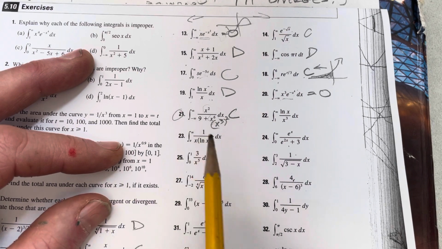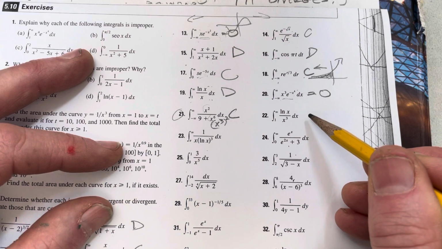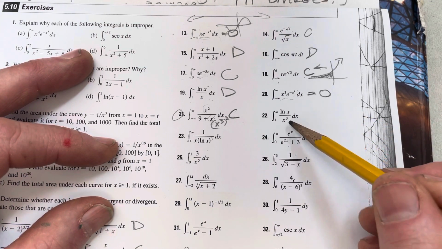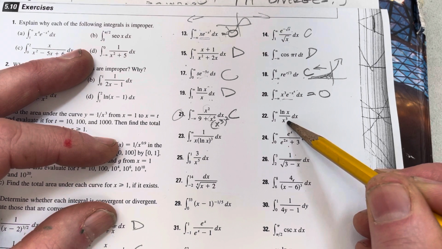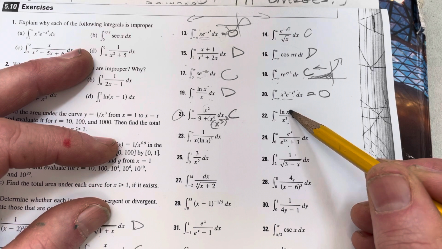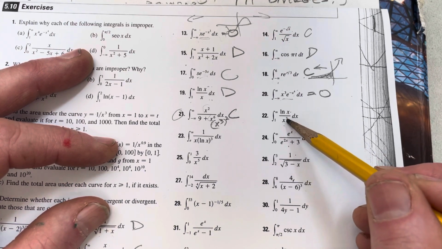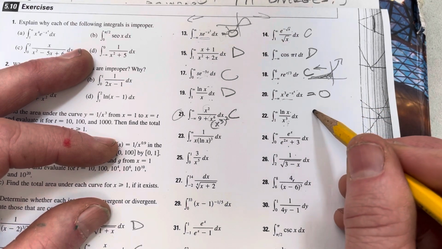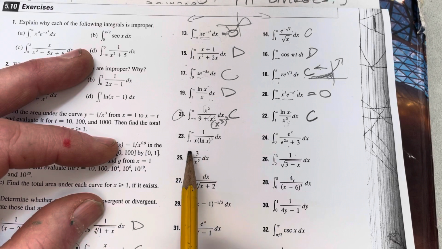That's quite complicated. We can talk about that in class, but that's where that is. 22, here again, this degree is above 1, so 3 is above 1, and that ln of x goes very slowly. So this would barely cancel with even 1x, leaving x squared down below. So this is going to converge. You can try this one. That would be a good one to practice with.